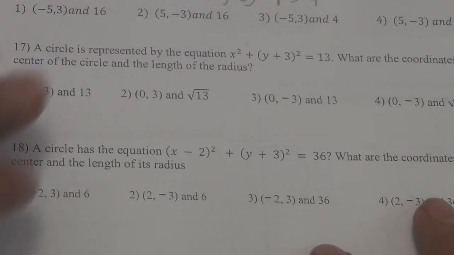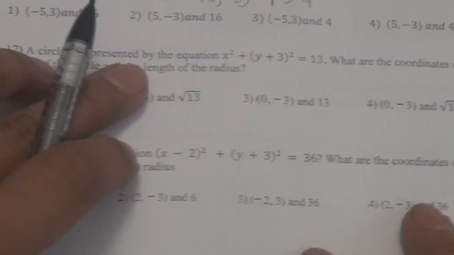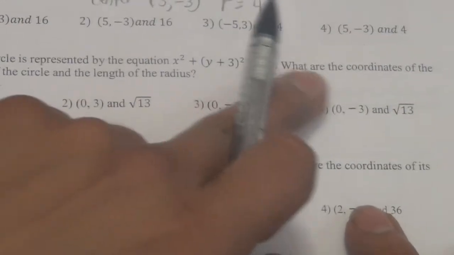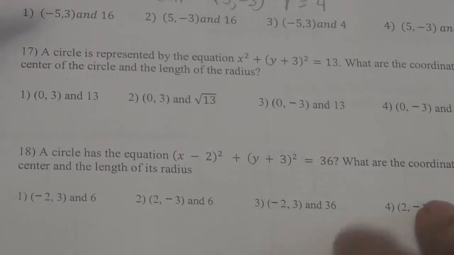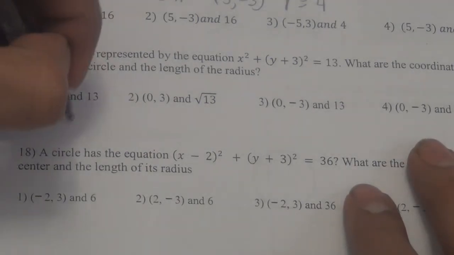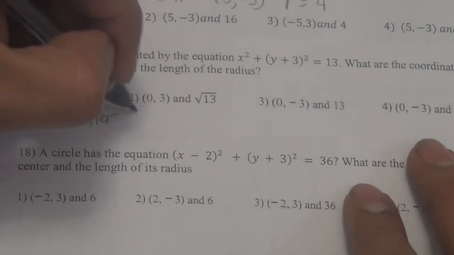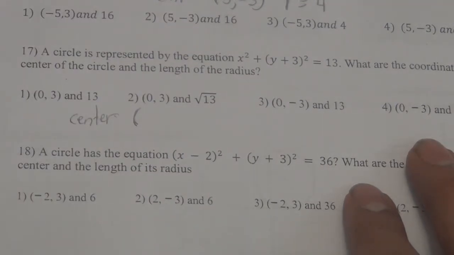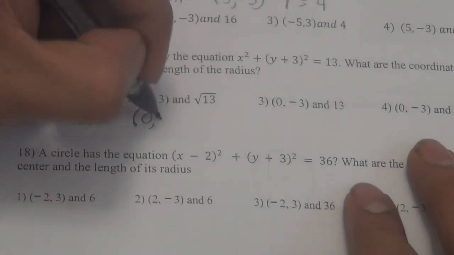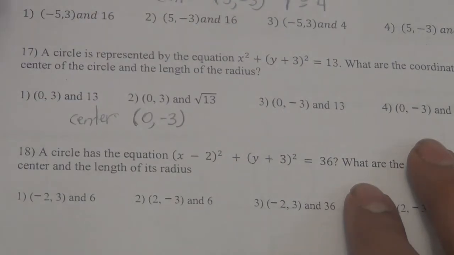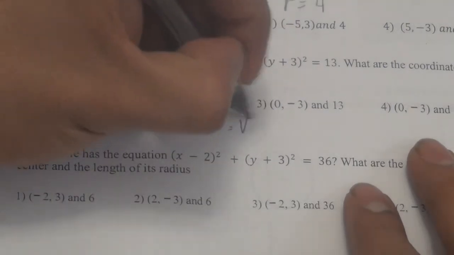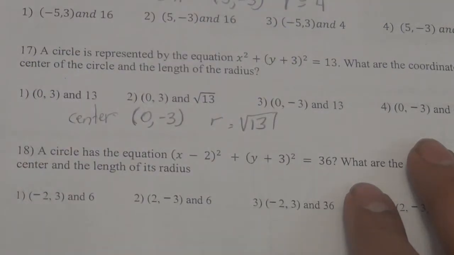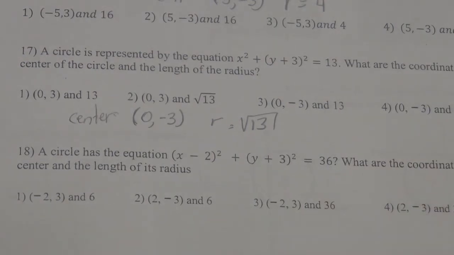Here it says a circle is represented by the equation, and we got the equation right here. What are the coordinates of the center of the circle and the length of the radius? Let's see. Center. Give me the center, please. What is the center of this circle? And now, what is the length of the radius? Okay. Next problem.